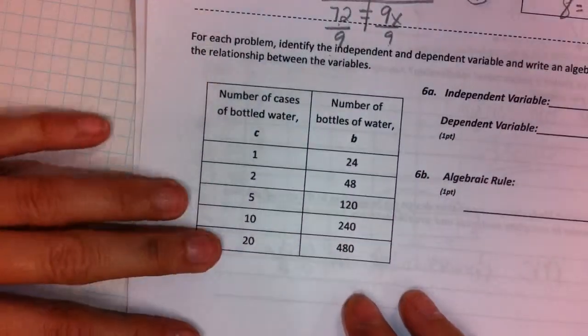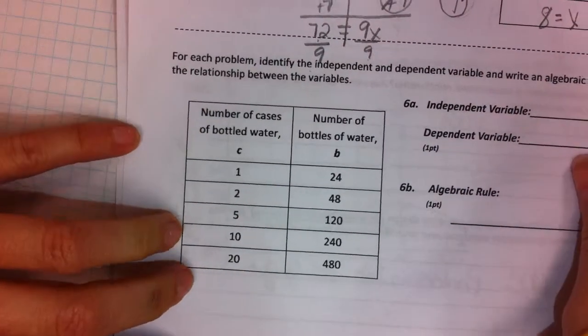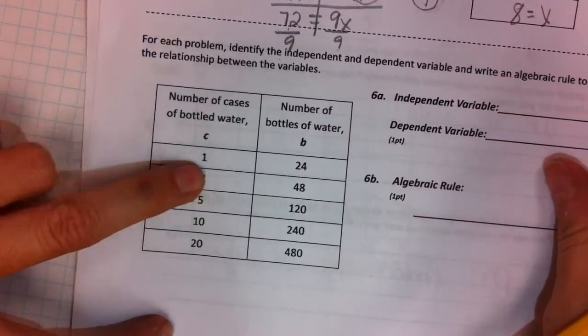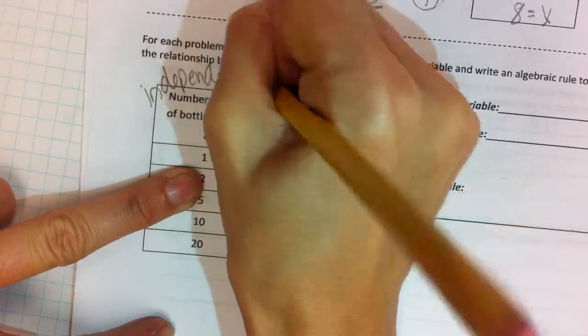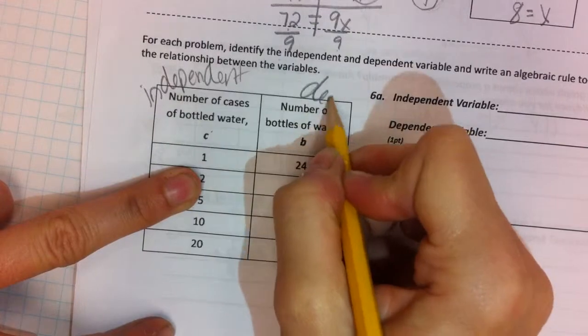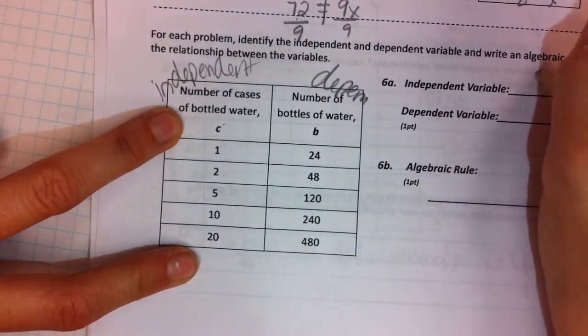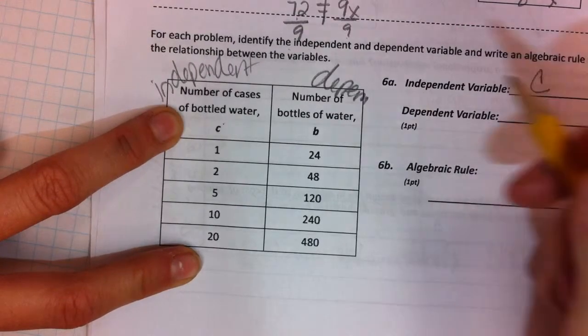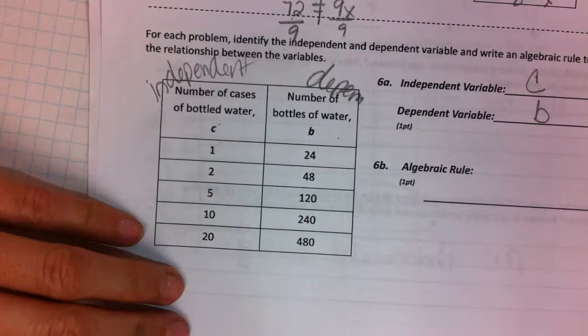Okay, so for each problem, identify the independent and dependent variables and write an algebraic rule. Well, this one should have been pretty easy. The independent is always on the left or on the top, depending on your table. And your dependent's always over here. So your independent is number of cases, C. The number of bottles of water is your dependent, that's B.